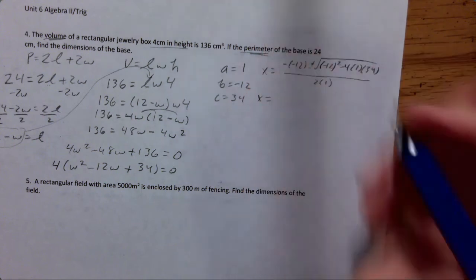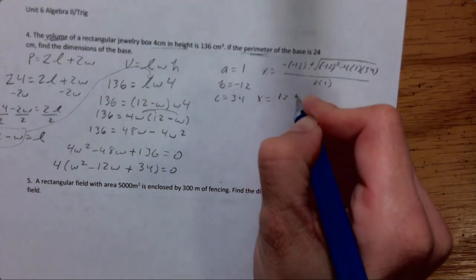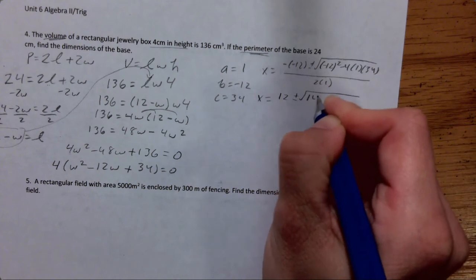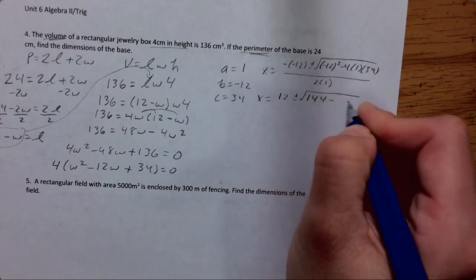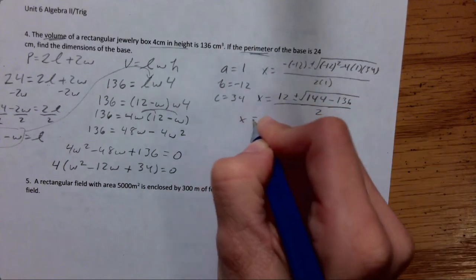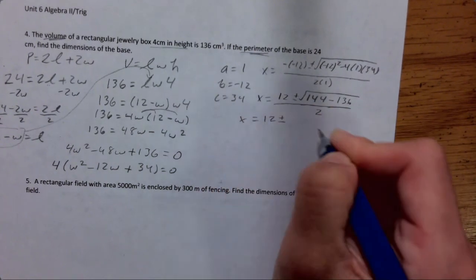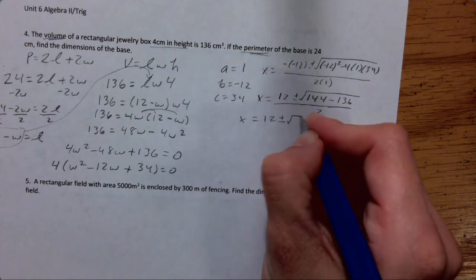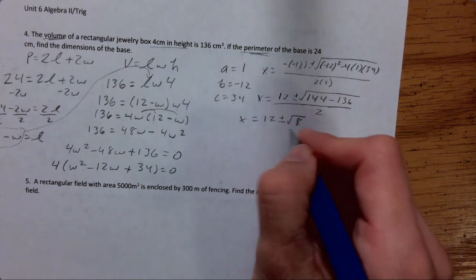All right, so we're going to simplify. So we have 12 plus or minus the square root of 144 minus 136 over 2. So then we get x equals 12 plus or minus the square root of 8 over 2.